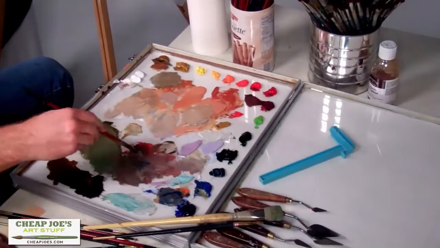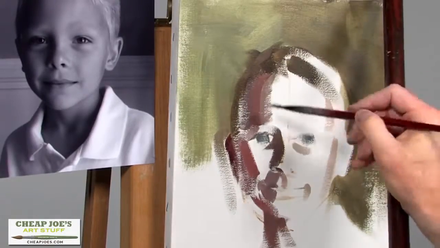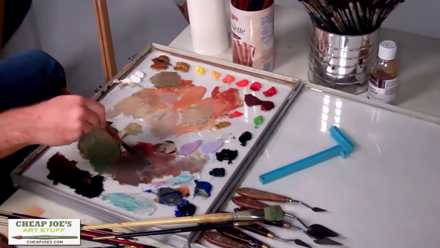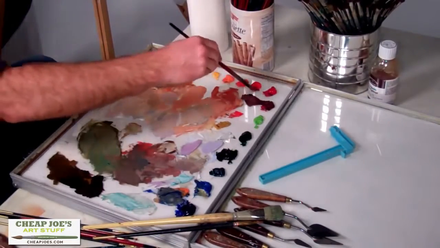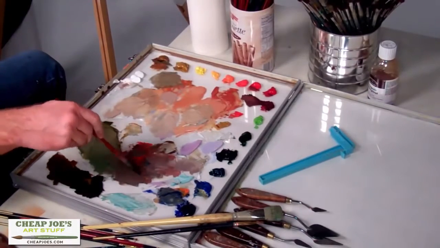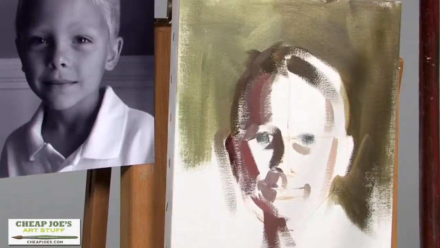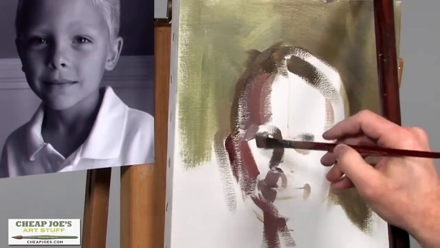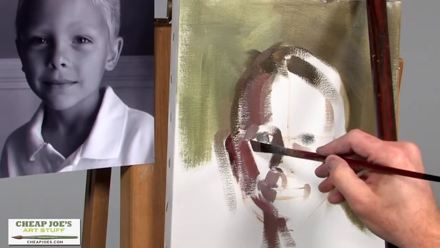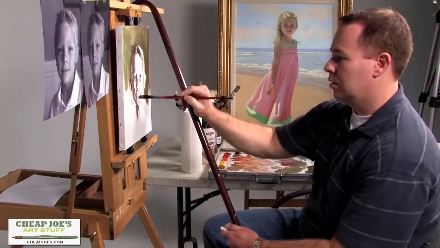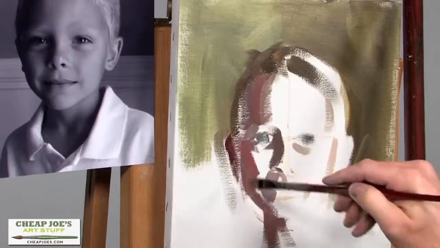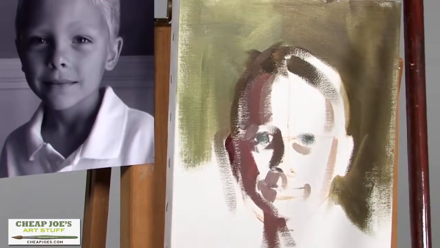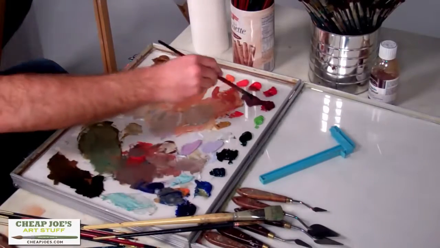I am just putting in these dark areas, these dark values. There's not really any of those flesh tones that you would normally think of in there yet, but I don't put those in there quite yet. I'm not quite ready for those yet. Just following these little shadow areas, sort of filling in the gaps as I go along.